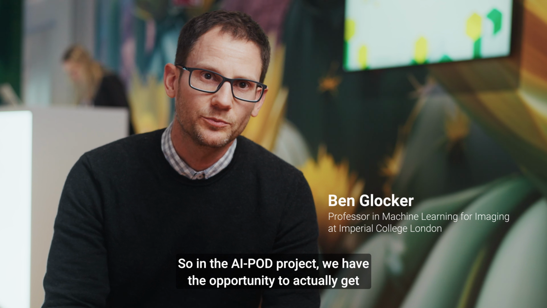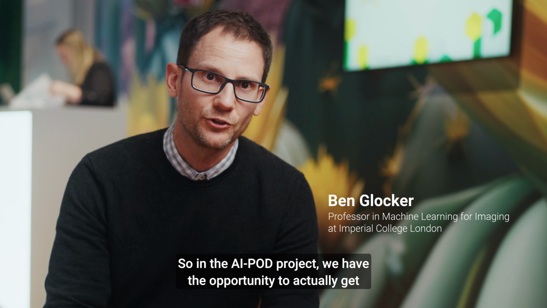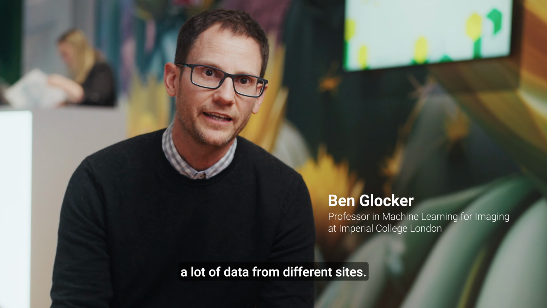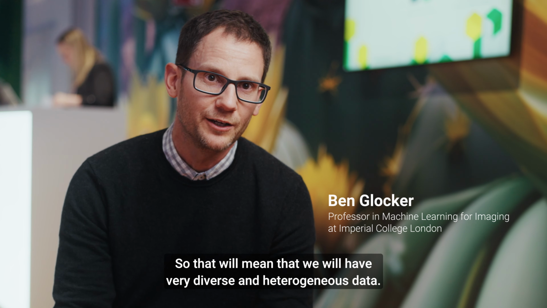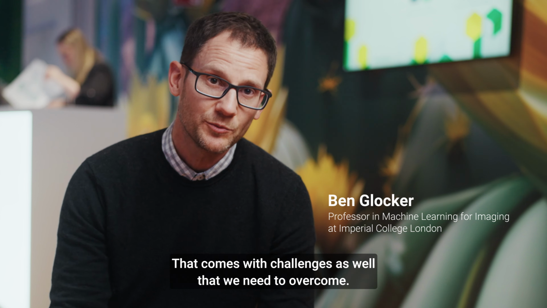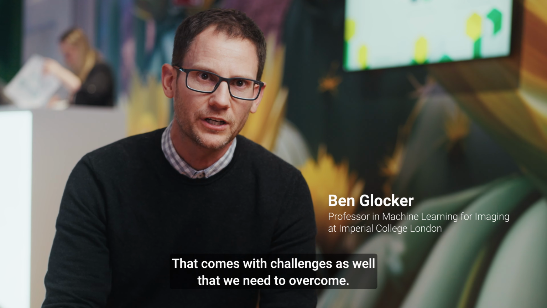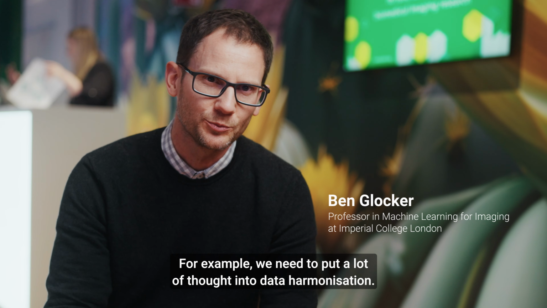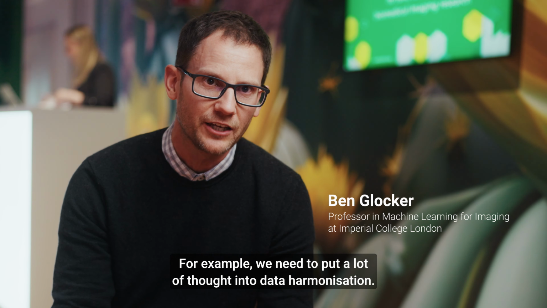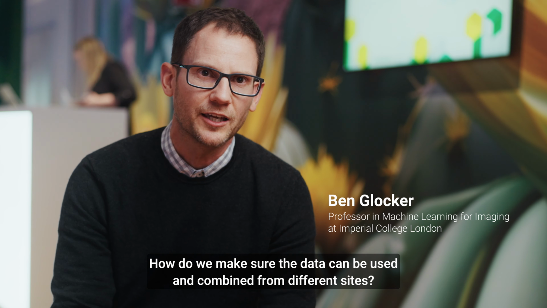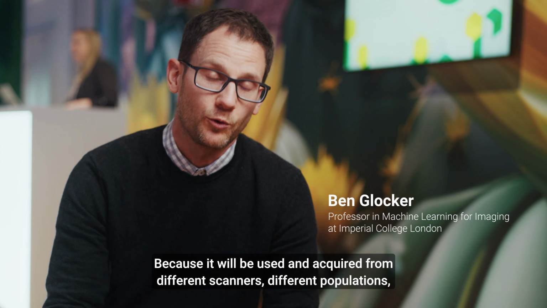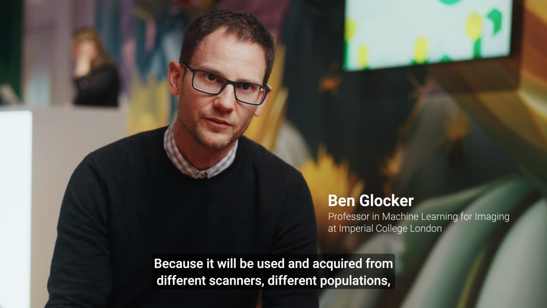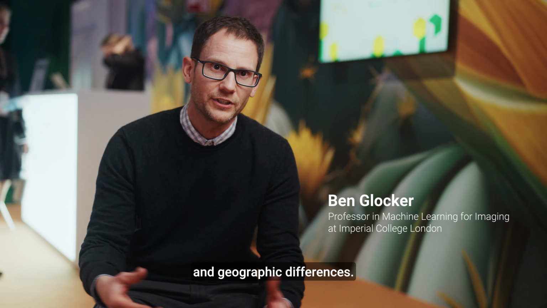In the AI Pod project, we have the opportunity to actually get a lot of data from different sites. So that will mean that we will have very diverse and heterogeneous data. That comes with challenges as well that we need to overcome. For example, we need to put a lot of thought into data harmonization. How do we make sure the data can be used and combined from different sites, because it will be acquired from different scanners, different populations, geographic differences.